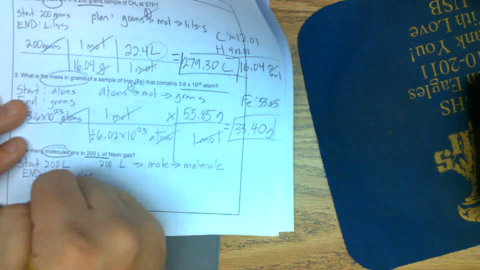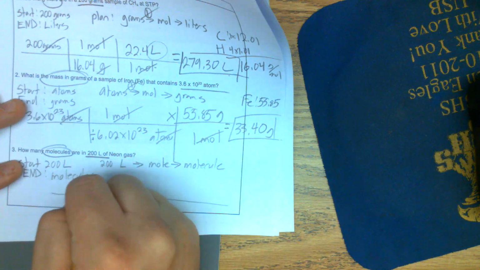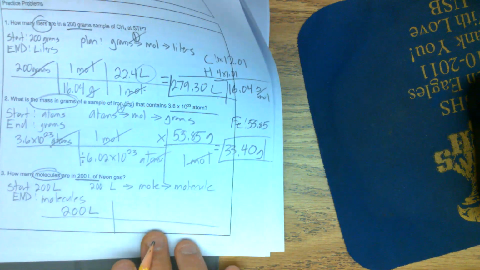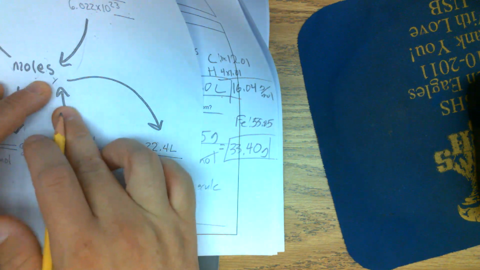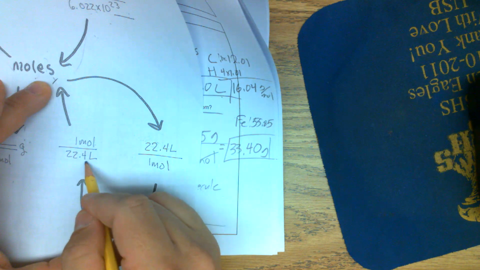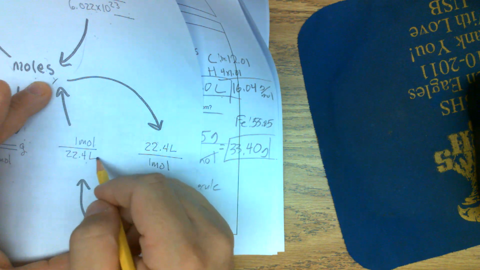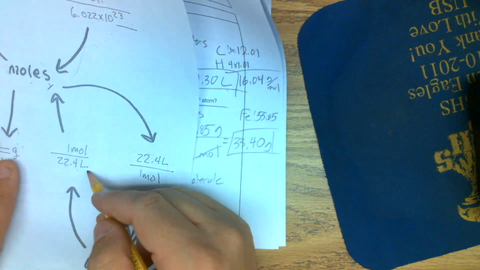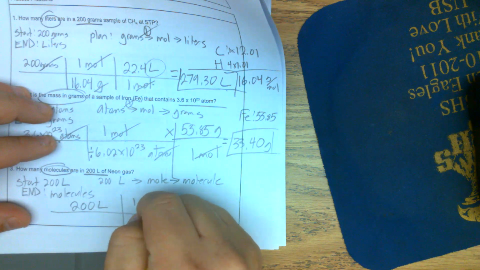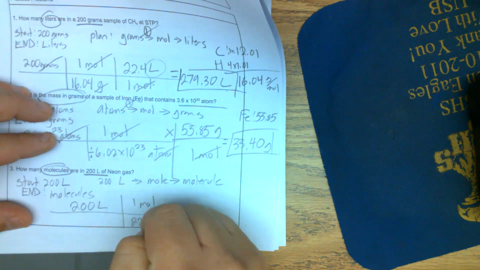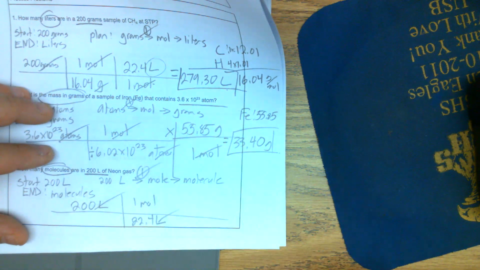All right, so let's set it up. We have 200 liters. We're going to go from liters to moles. I'm going to follow this one: 1 mole on top, and molar volume on the bottom, not Avogadro's number. So 1 mole over 22.4 liters. Liters are going to cancel out. So step 1, we're finished.